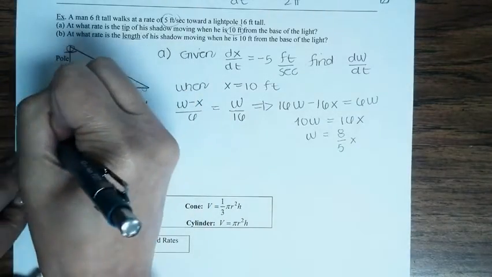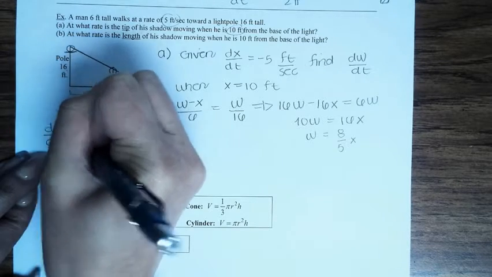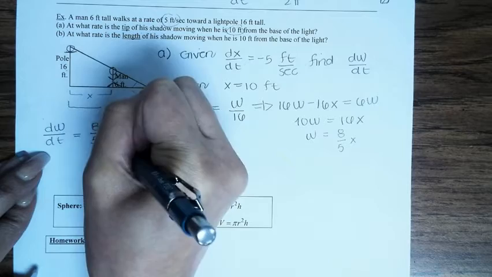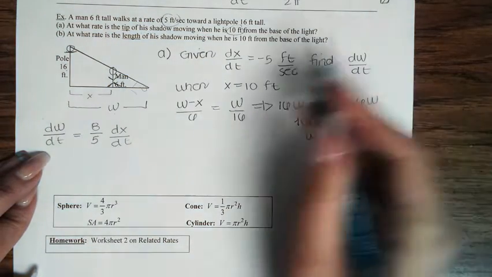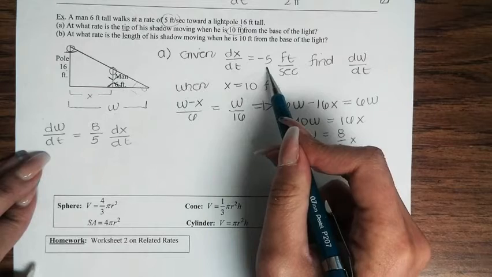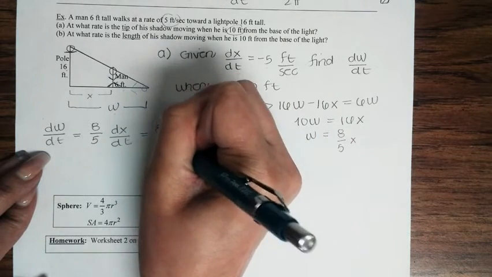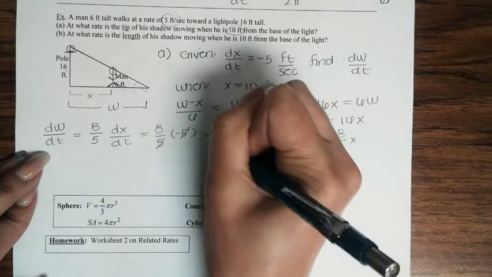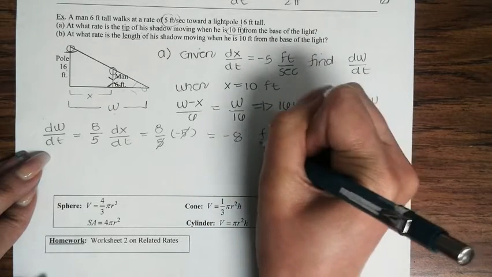That's my equation, so let's take the derivative of that one. You have dw/dt is going to be equal to 8 over 5 dx/dt. Now you ask yourself, what information do I have from the beginning? From the beginning, you have this one, so we just plug it in. We cancel the 5s, and you know that this is negative 8 feet per second. And that's pretty much for A.